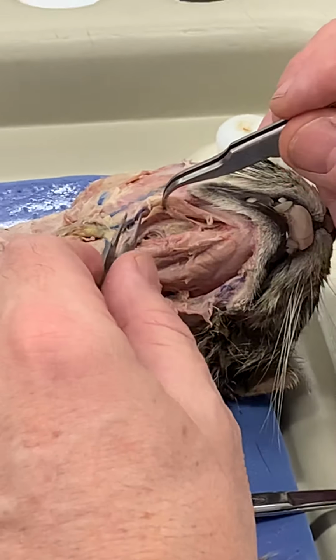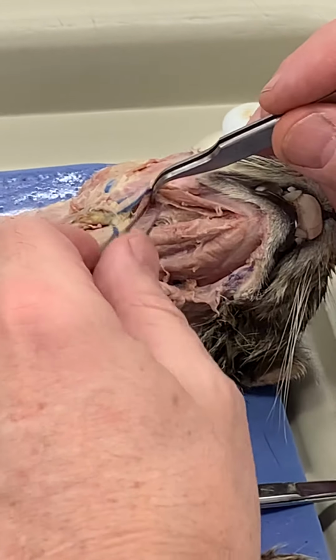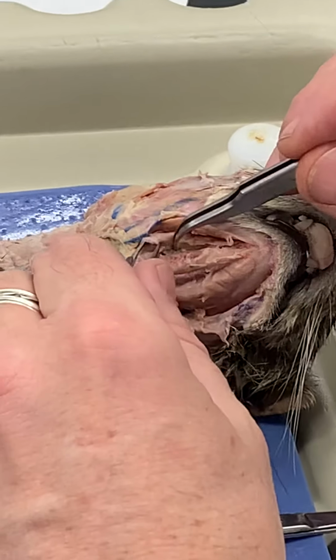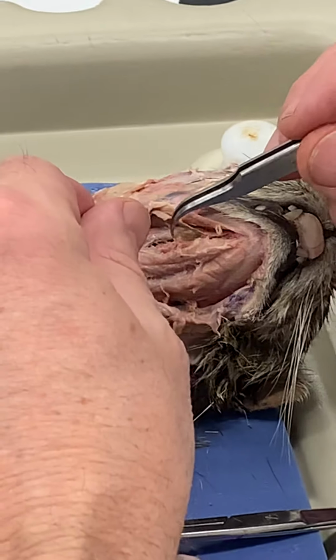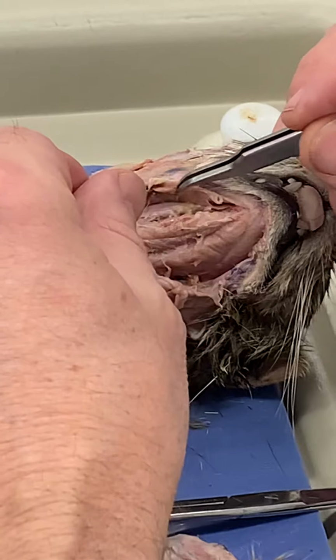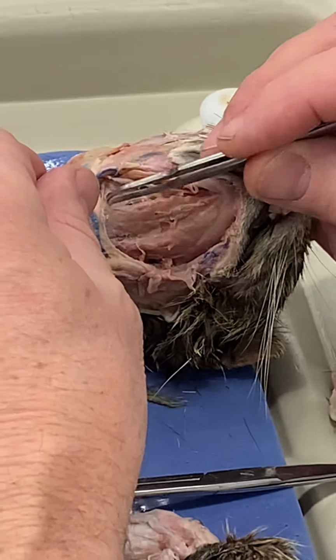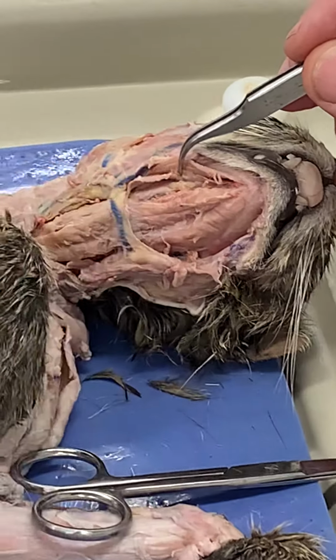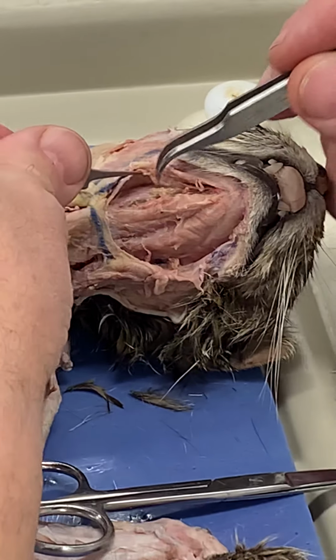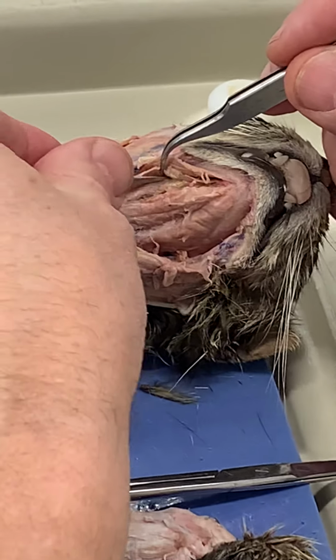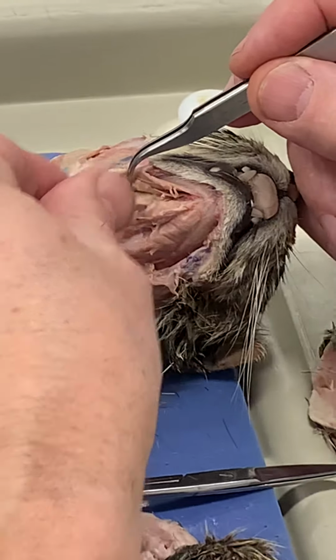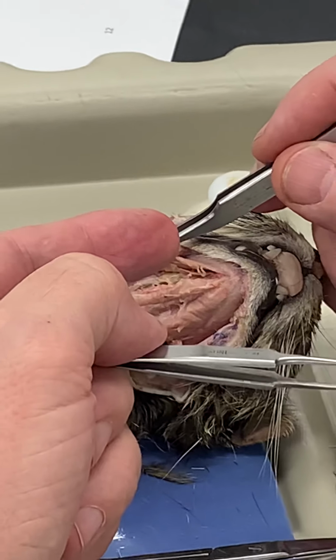And lateral to that is another similar muscle, but it is going from the hyoid anteriorly or rostrally in these guys and going deep to the tongue, to the base of the tongue. So that's hyoglossus.